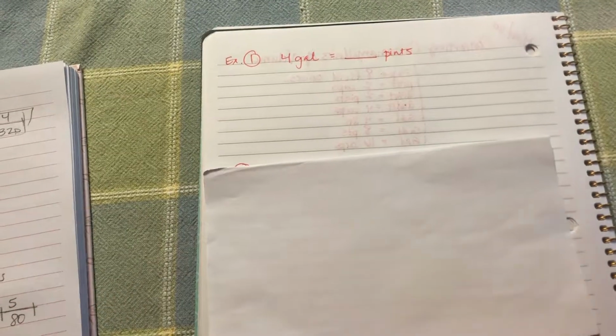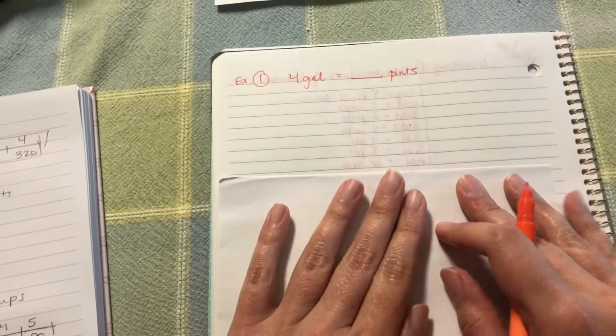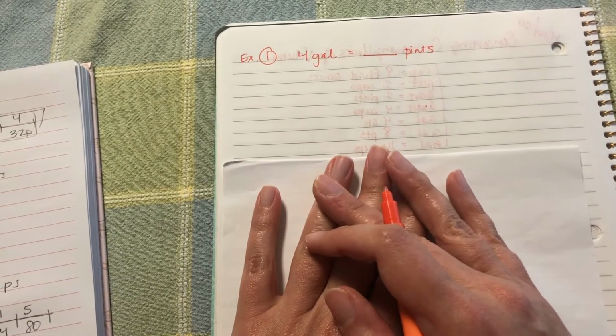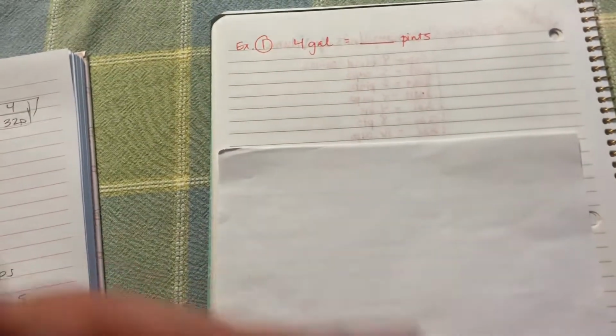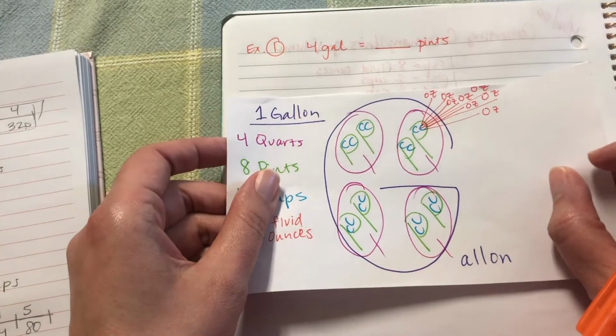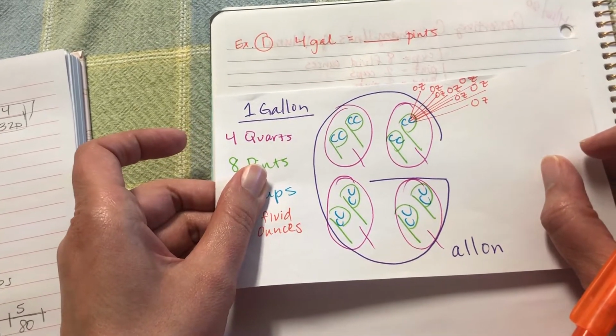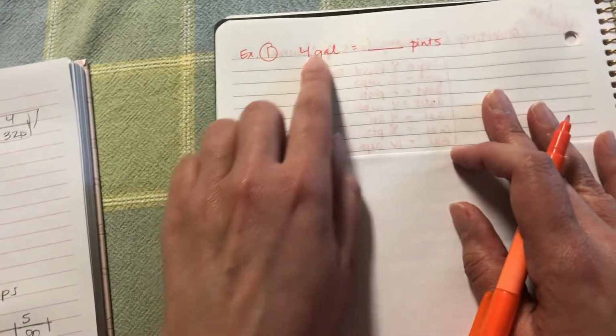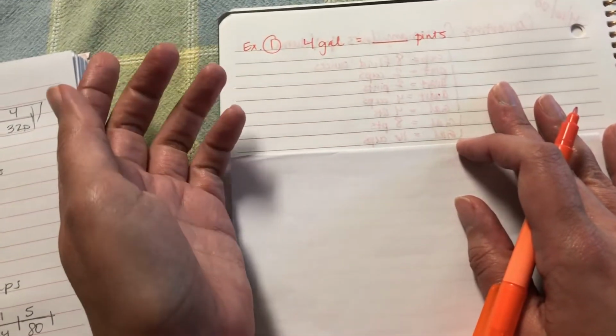Okay, we're going to practice converting different units, and you might want to pause and practice, or you might even need to rewind and look over it again as we're going over this. I'm also going to be referring to this. If you've got this handy, it will help you use it. So we're going to start with 4 gallons, and we want to know how many pints that is.